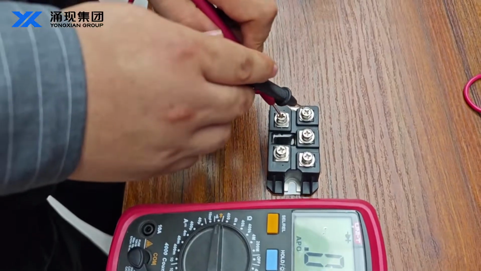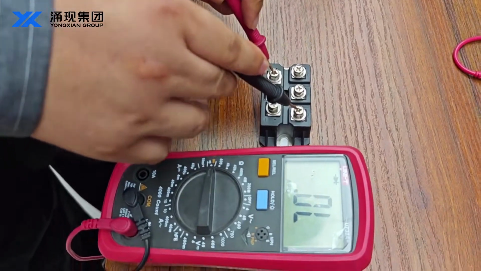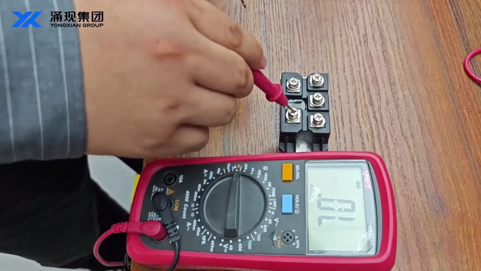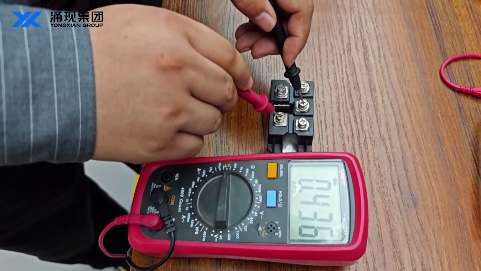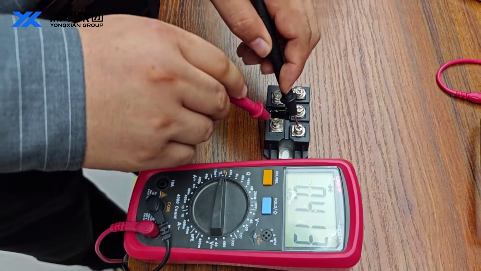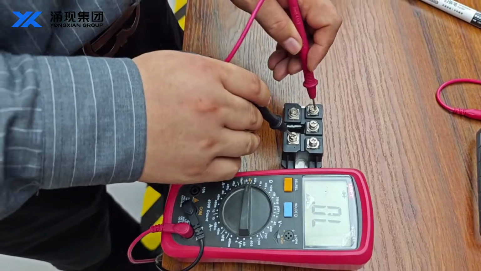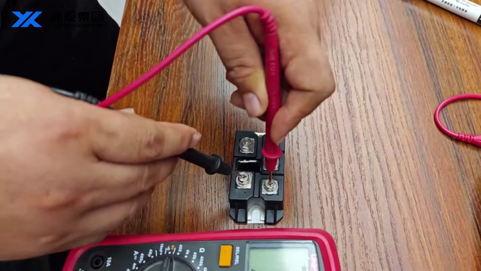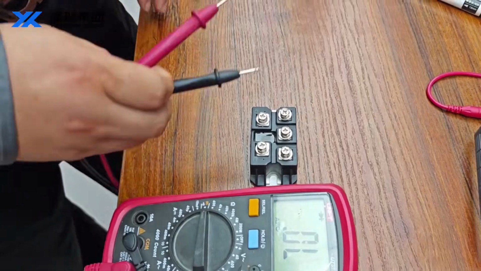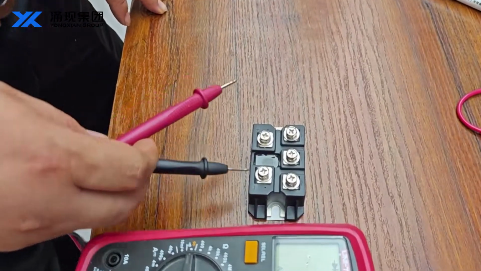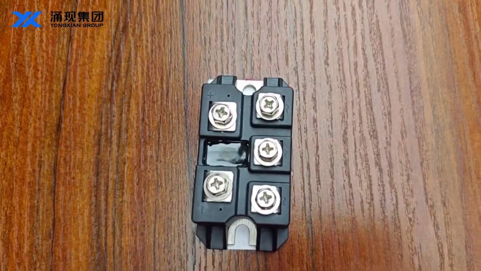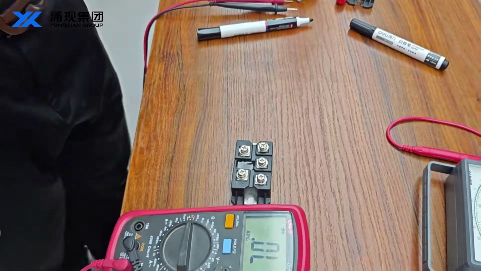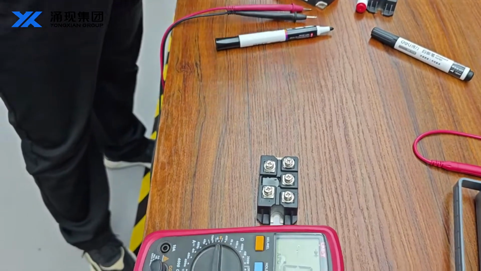Exchanging the pens gives infinity. Then we put the red pen on the bus negative and the black pen on RST, reading about 0.4; exchanging the pens gives infinity again. So the positive side tests the upper diodes D1, D3, D5, and the negative side tests the lower diodes D2, D4, D6.